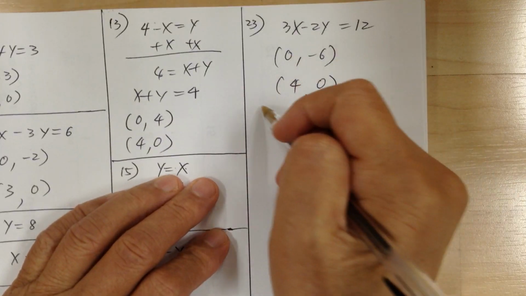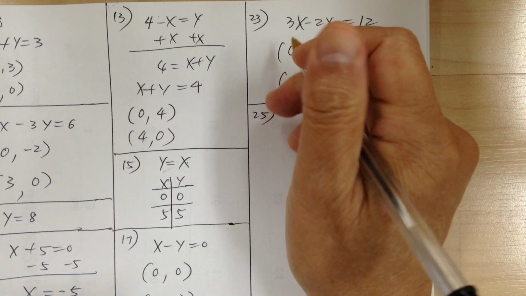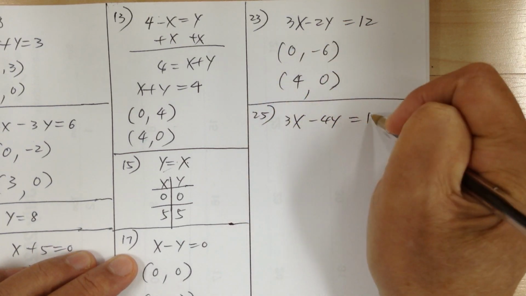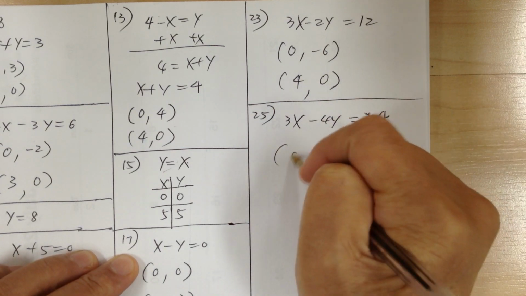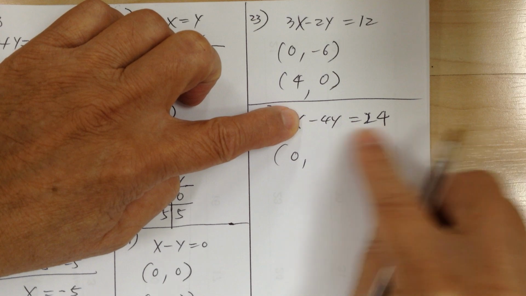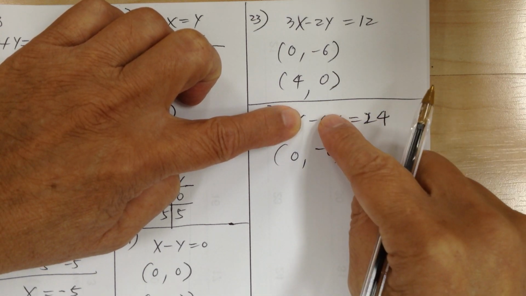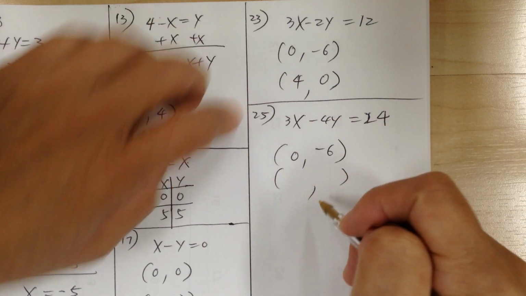Okay. Let's go to next one. Okay, 25. You have 3x minus 4y equal to 24. So the x equal to 0. Divide both sides by negative 4, you need to get negative 6. I can do a quick check. Negative 4 times negative 6 gives you positive 24. So watch out for the positive and negative.